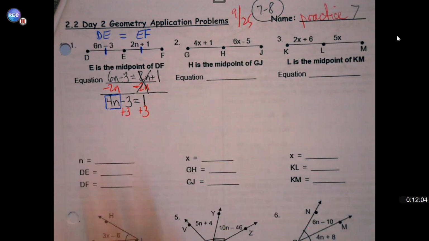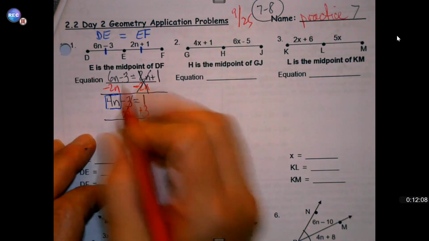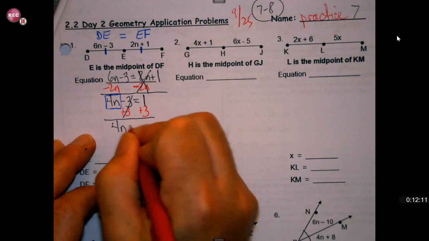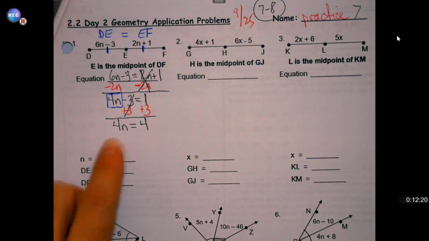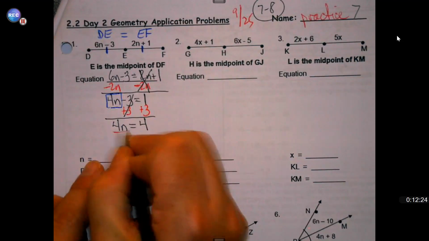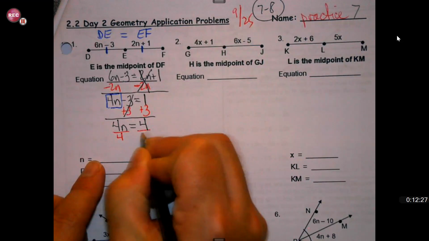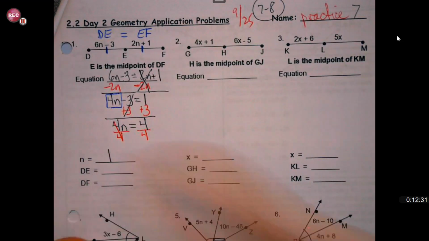That's why I keep kind of striving and saying we need to show our steps as we go. And I look and I go, okay, what am I doing to n? I'm timesing it by 4. My opposite of times is to divide. And we get to our n value. Okay, we figure out what the variable is.